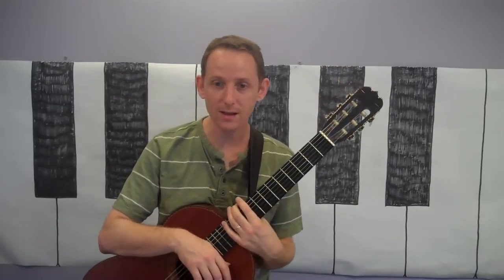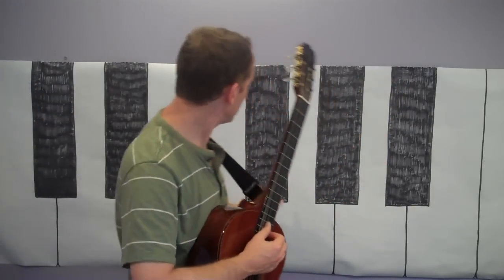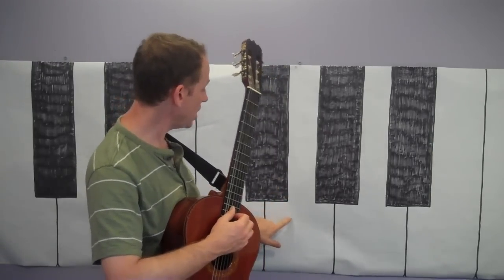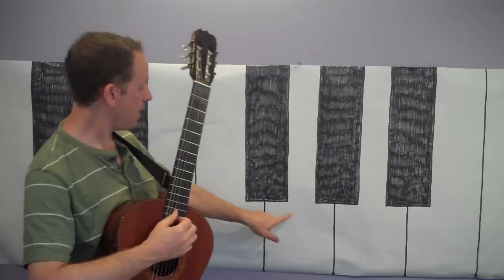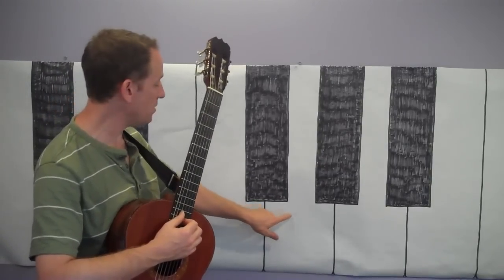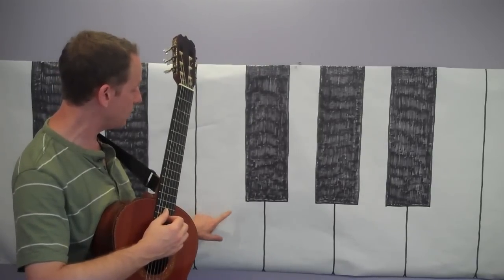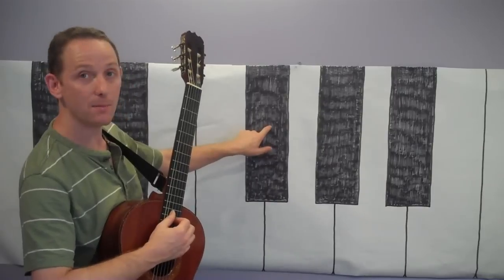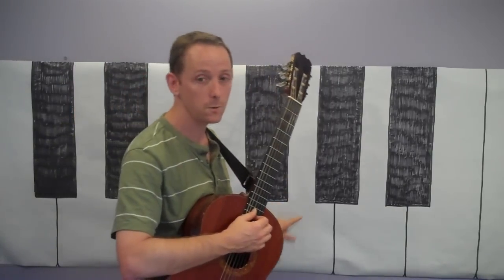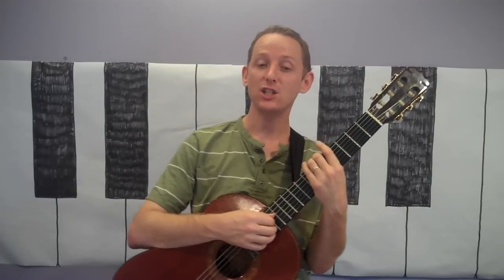So for example, if we were in the key of G major, Do is here. If Do is G, then Ti would be F. But there's a problem here. Do to Ti is a half step, but G to F is a whole step. So we need to do something about that. What do we do? We raise the F up to here. So we get Do, Ti, Do. That's how you get your Do to Ti in G major.